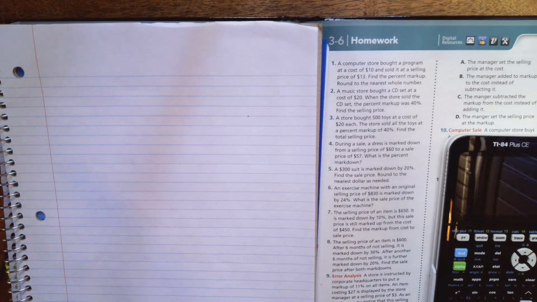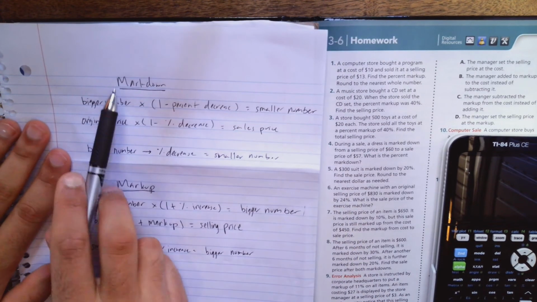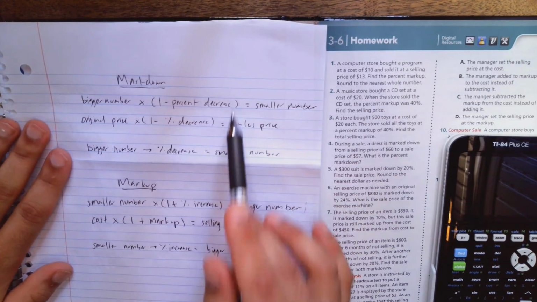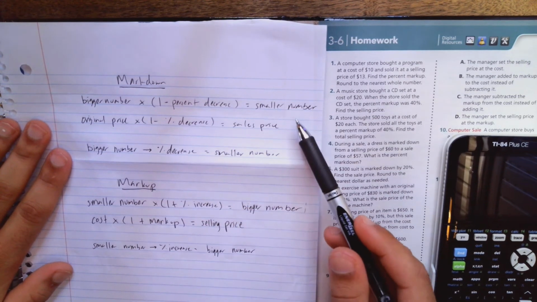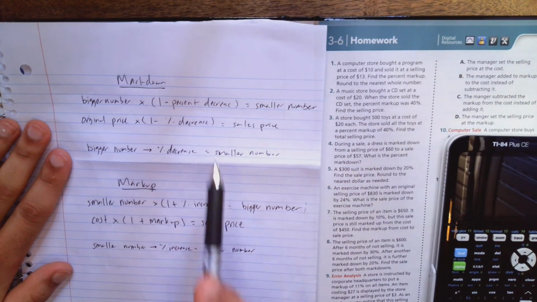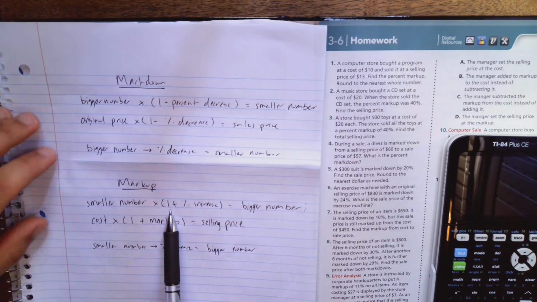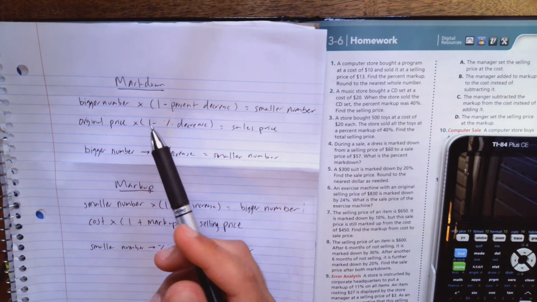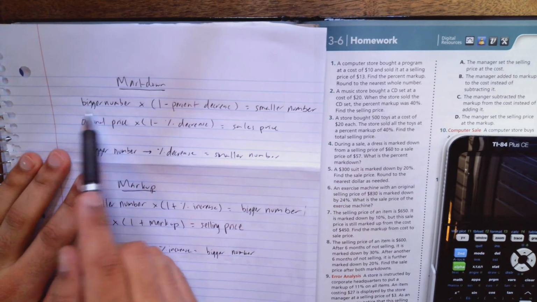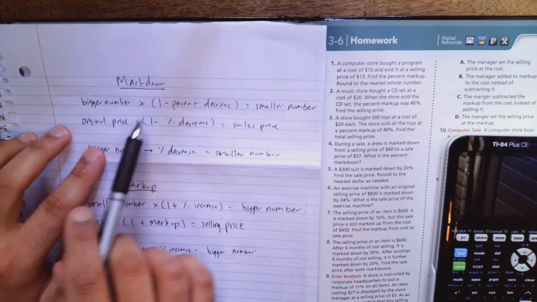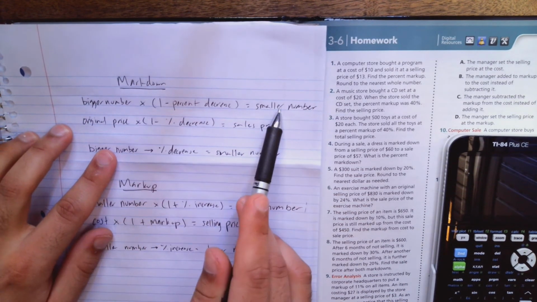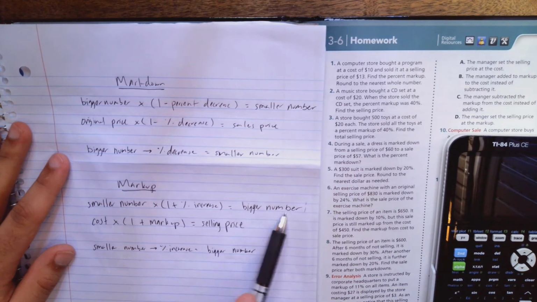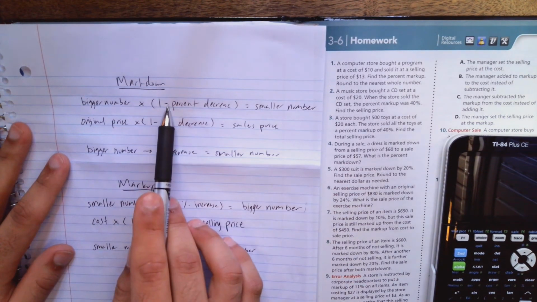Right, so if we're using our markdown, which equation are we going to use? This one up here or this one right here? Okay, so we decided that we're talking about a markdown, and our markdown equation is this equation right here. Our bigger number times 1 minus our percent decrease is equal to our smaller number. Now if we were talking about a markup, we would use this equation. Markdown, we use our equation up here.